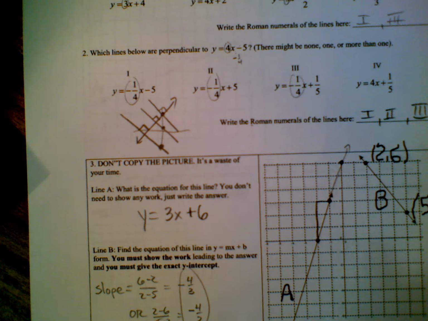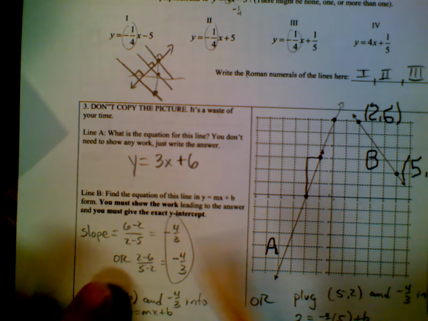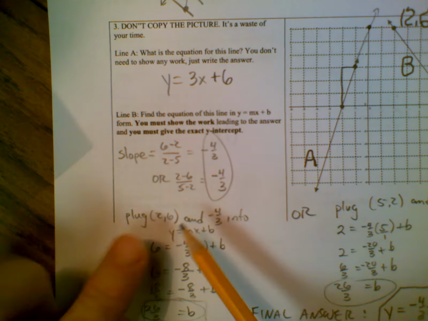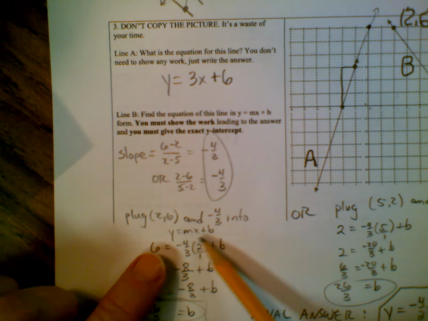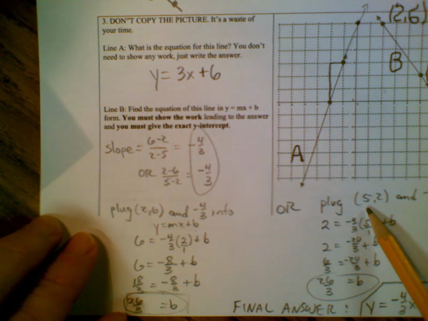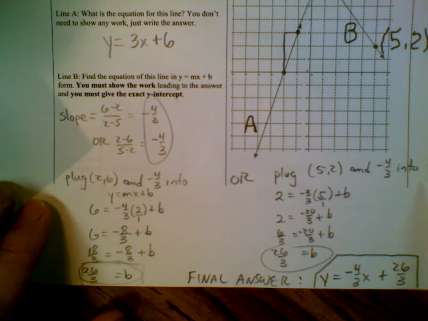Okay. For this line, much more complicated. First, you've got to calculate the slope. Either way you do it, you should get negative 4/3. And then you've either got to plug that slope and the ordered pair (2, 6) into y equals mx plus b, or plug that slope and the ordered pair (5, 2) into y equals mx plus b.